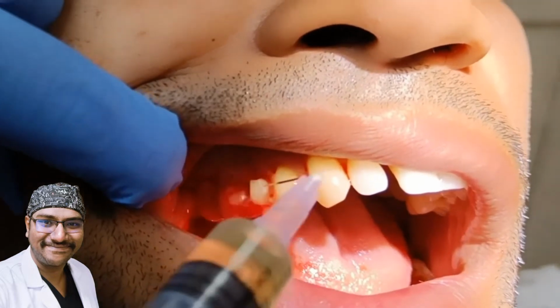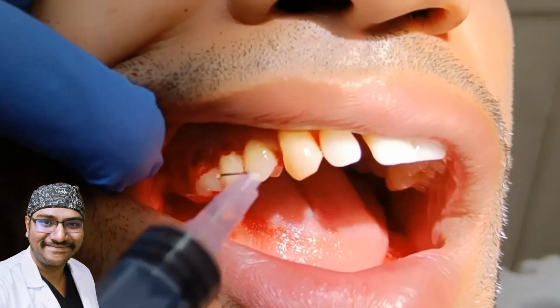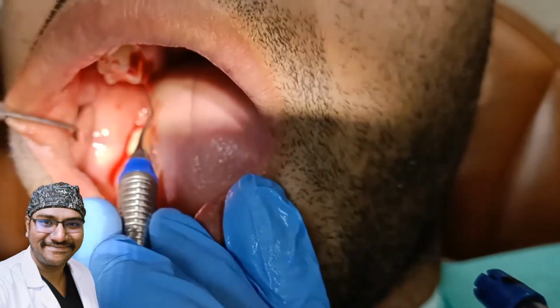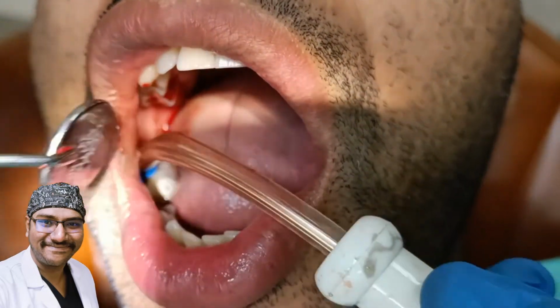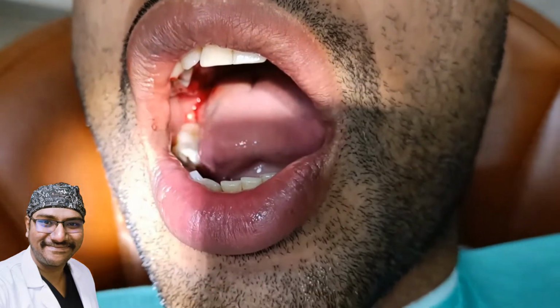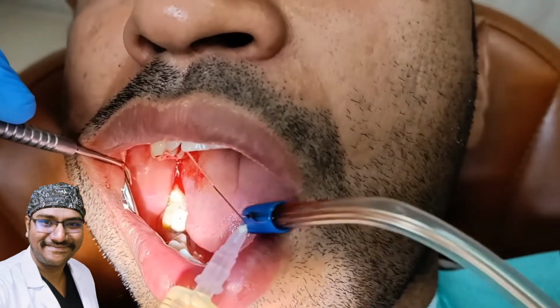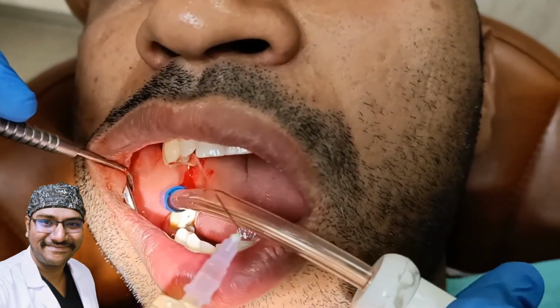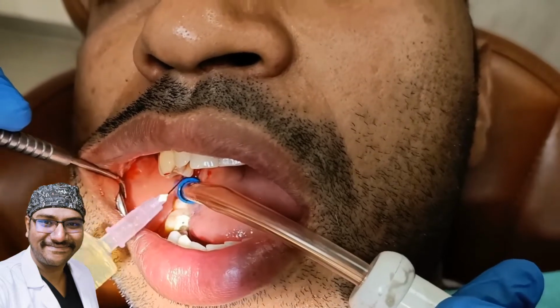Root planing and curettage can be done in sequential order, such as quadrant wise, split mouth, or sometimes full mouth if the need may arise. Now you have to understand that the need of root planing and curettage is very pivotal when it comes to the outcome of the surgery. The more thorough the root planing and curettage is done, the more the surgery time is likely to be reduced and the healing post-op is likely to be much better.